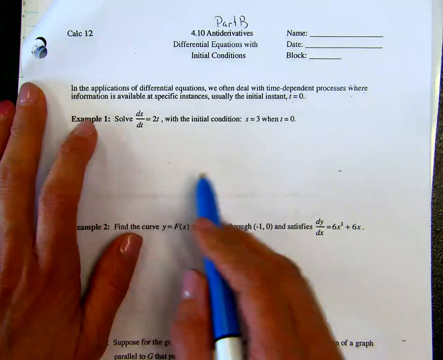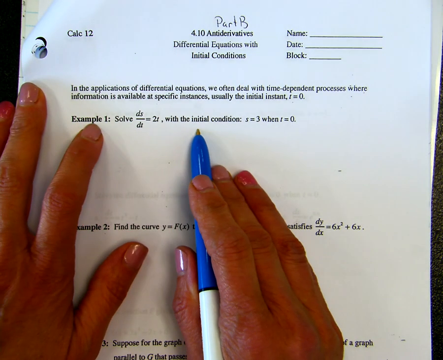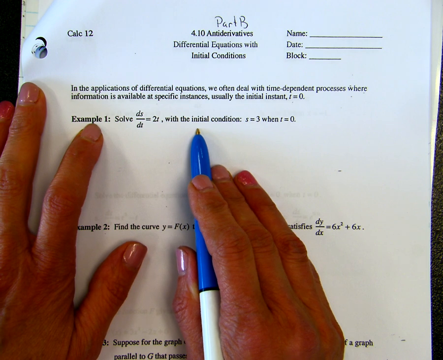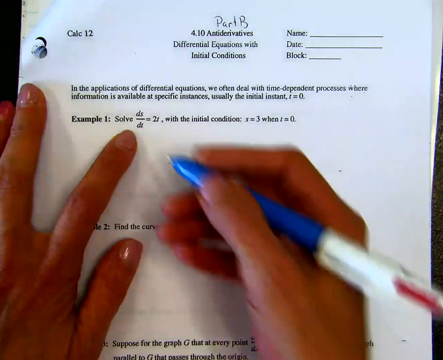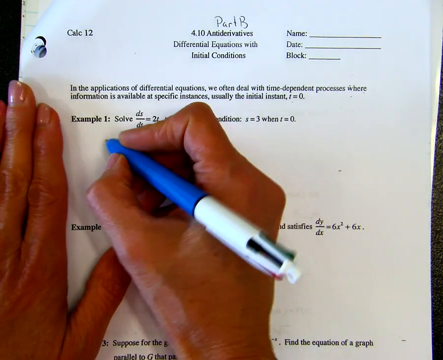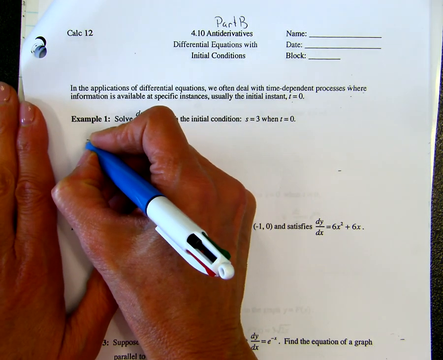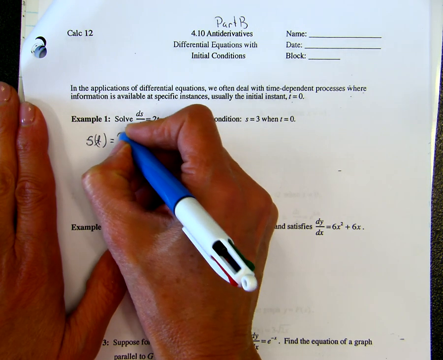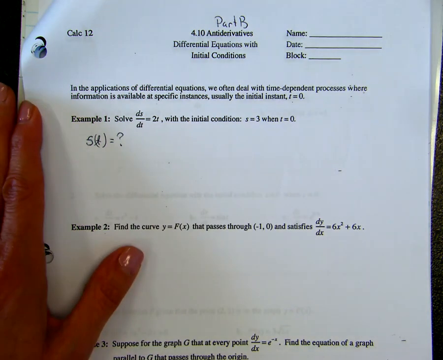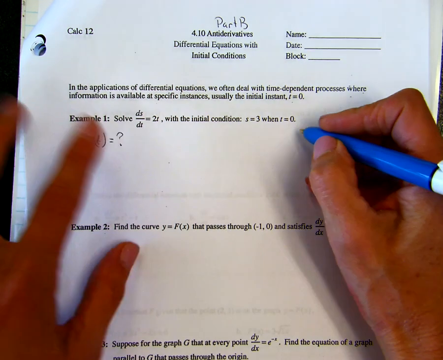So our job is to find our position function. When it says solve this, we're looking for the function s at t. What is that function? So there's our goal, and this is what we know.